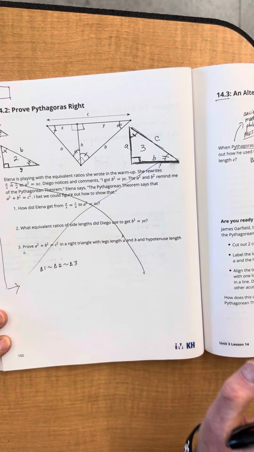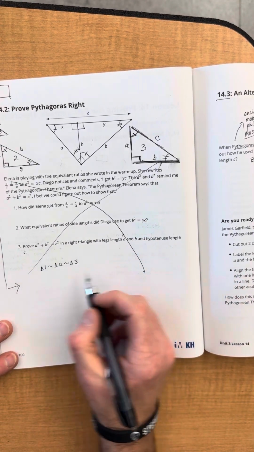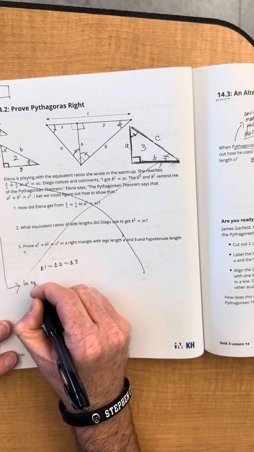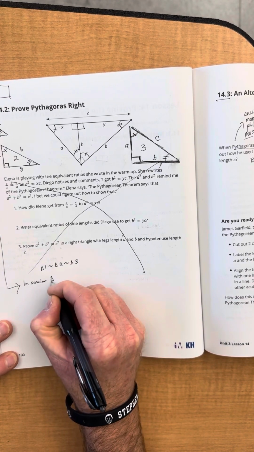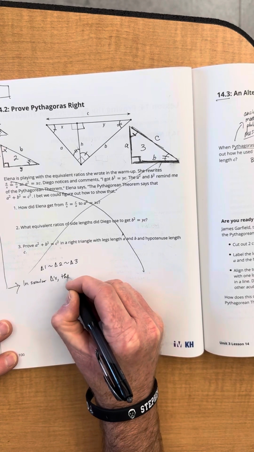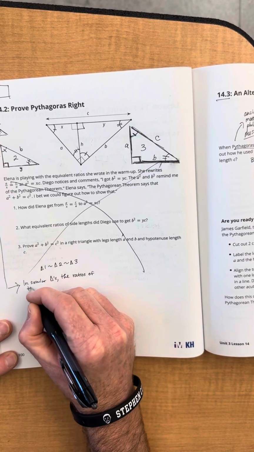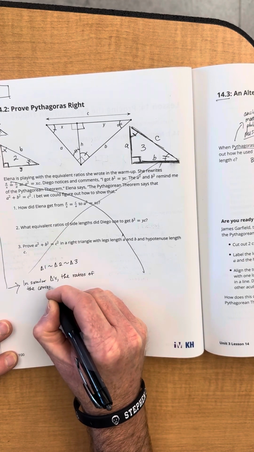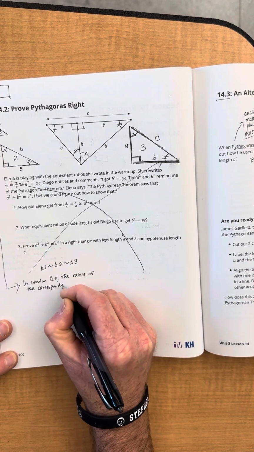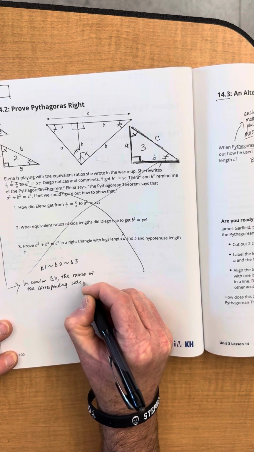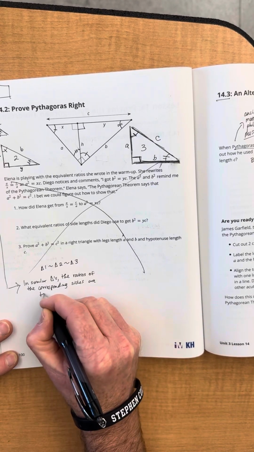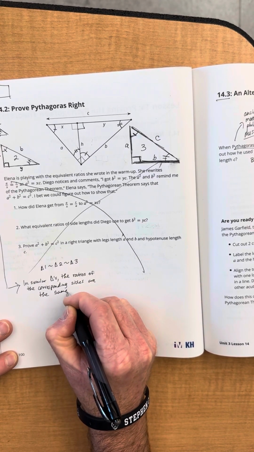So they're all similar, right? So in similar triangles, the ratios of the corresponding sides are the same.